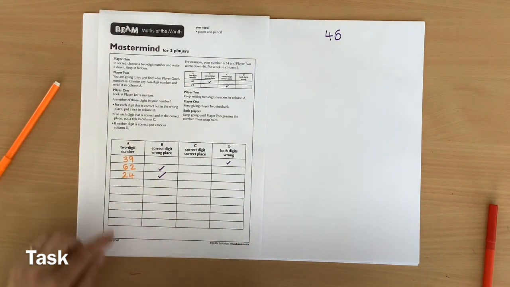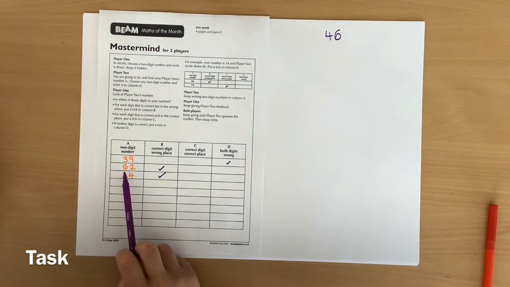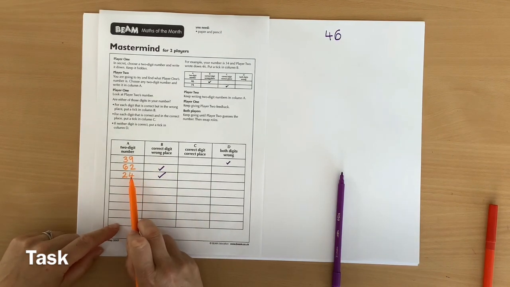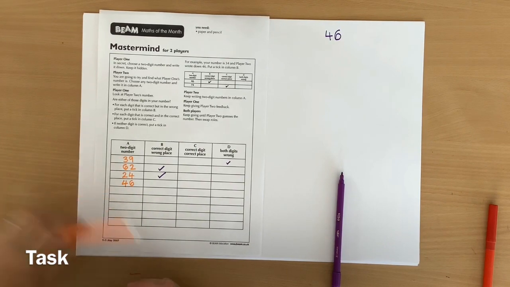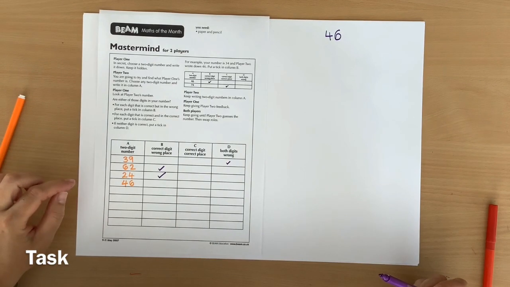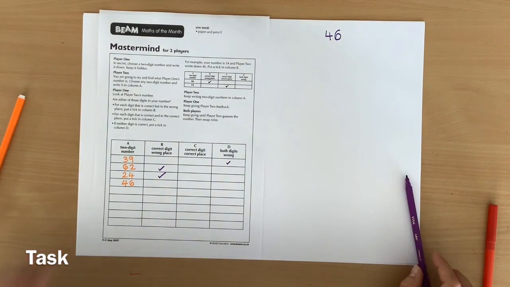So you'll tick there. And hopefully then what you've spotted is, well, that tick must have been that 6, which means it has to have 6 ones. And that tick must have been for that 4, which means it has to have 4 tens. So I think the answer is 46. And then the purple player would say, yes, that's my number. It's taken you 4 guesses. And then you can swap and play again.